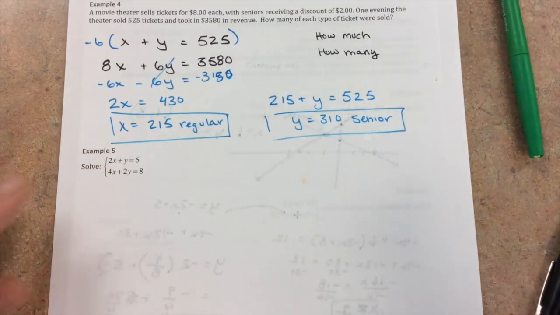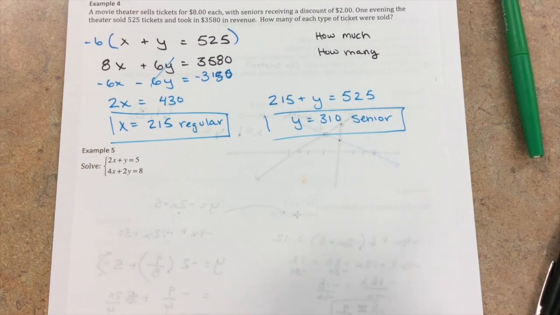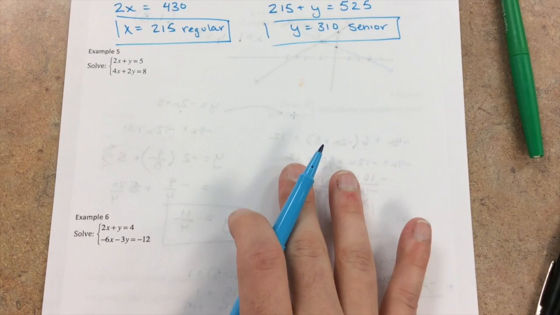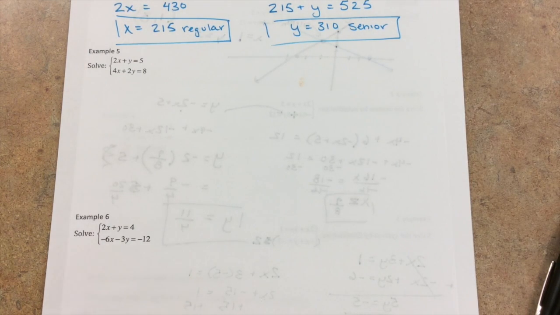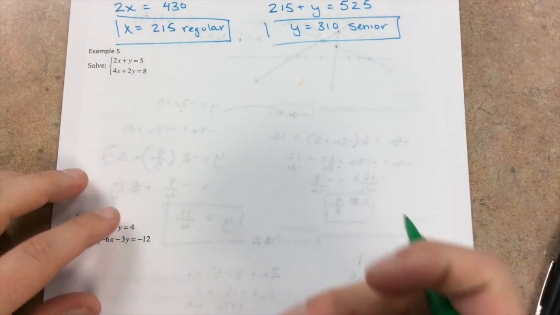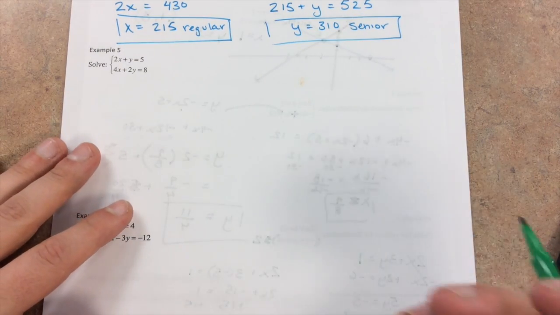So that is solving and the types of story problems that we're going to get. All right, 2 more on this page. So example 5 and example 6 are going to look a little different because those other vocab terms that we talked about earlier are going to come up. So example 5, let's say we're going to solve this by elimination.